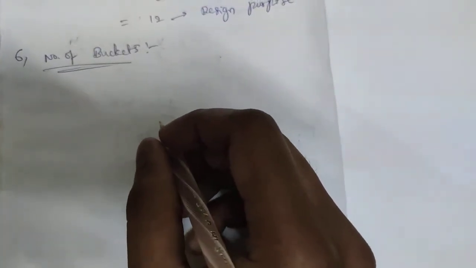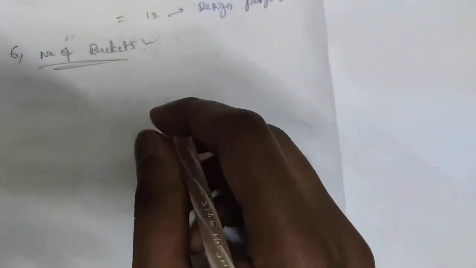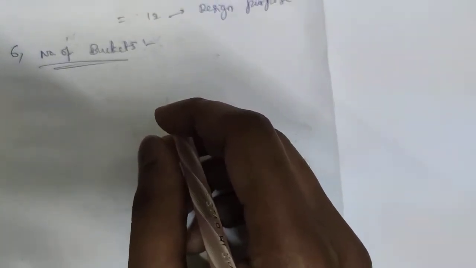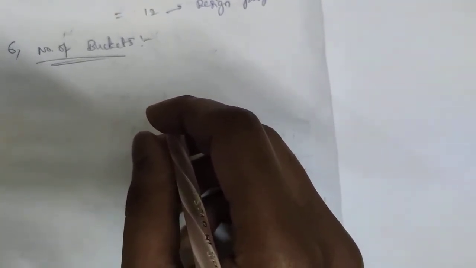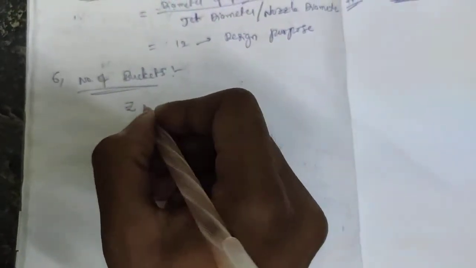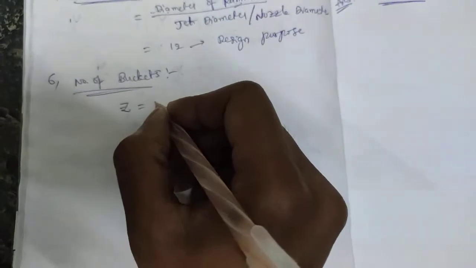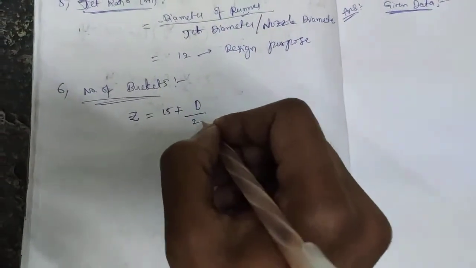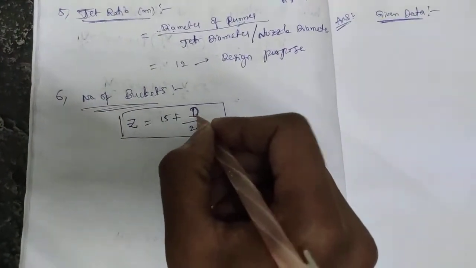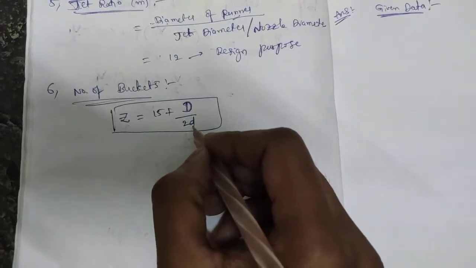To find the number of buckets arranged over the runner, after calculating the diameter of runner, we need to arrange the buckets at equal distance over the runner. To calculate the number of buckets, there is one formula, Z equals 15 plus D by 2d, where capital D is the diameter of runner and small d is the nozzle diameter or jet diameter.